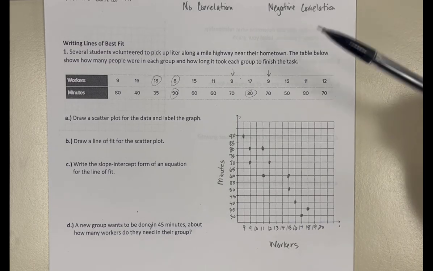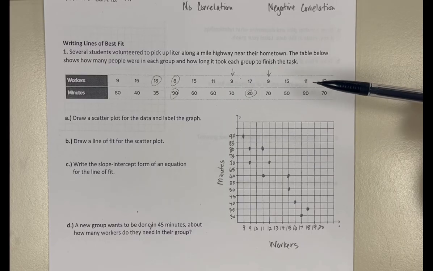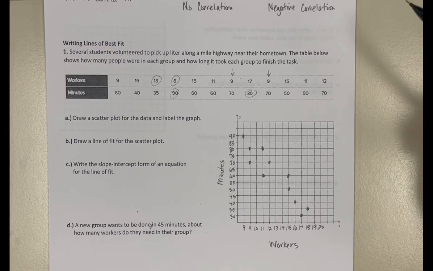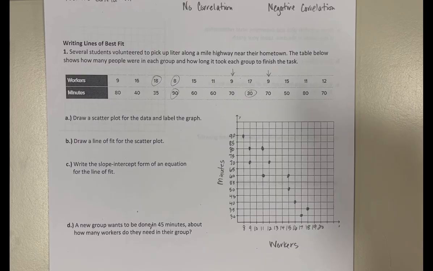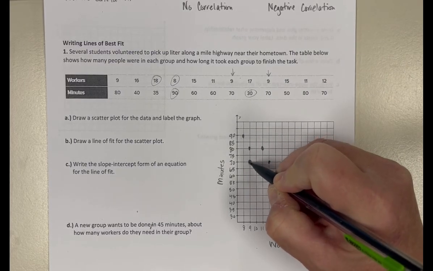I have a point twice, 970. I have to represent that on the graph. Does anybody know how you can represent that on the graph? So there's actually multiple ways. I think the easiest way is when you have a duplicated point, you make that point just bigger than the other ones.